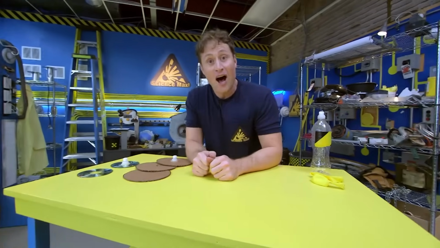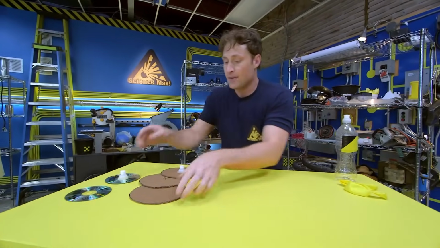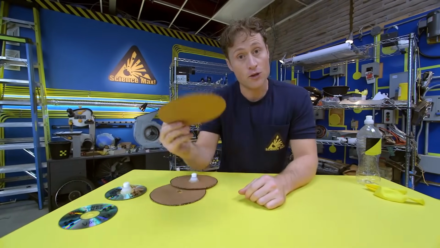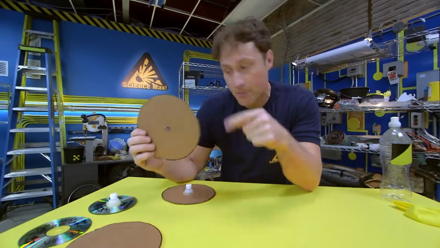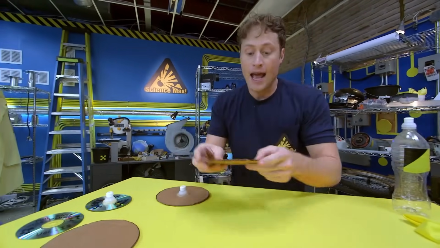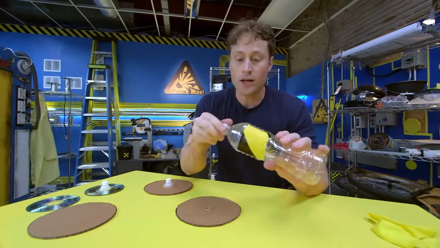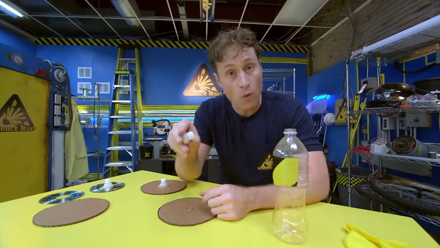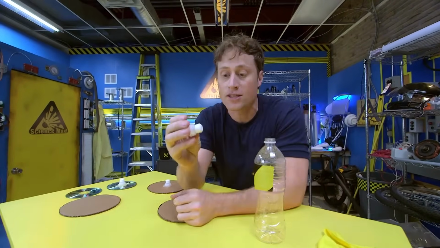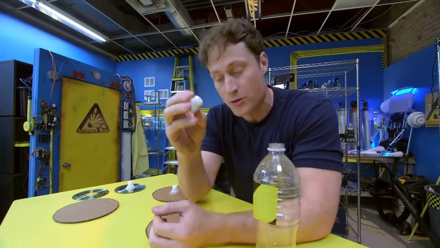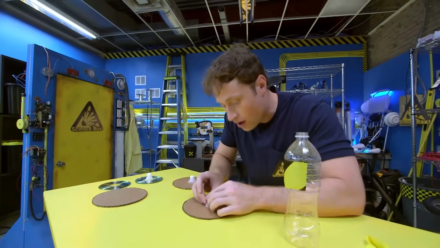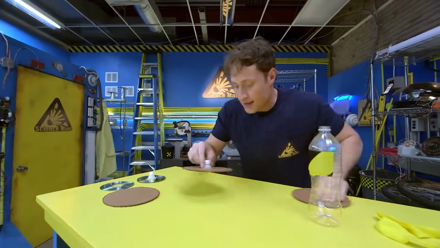We're gonna build a hover disc, and it's very easy. You take some cardboard and cut it into a circle, just like this. Then put a hole in the middle of the circle. You might want an adult to help you with that. And then take a plastic drink bottle cap, like this. I like to use the ones that you get on sport bottles because they have a little nozzle that pops open or closed. And then you glue it around the circle and you get this.